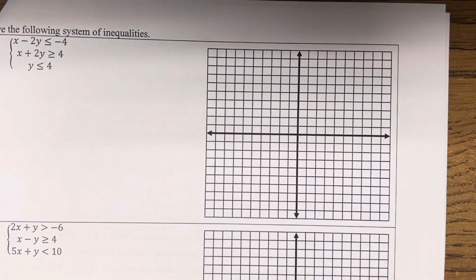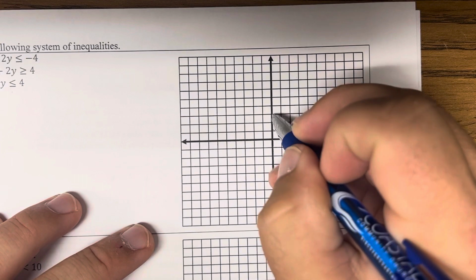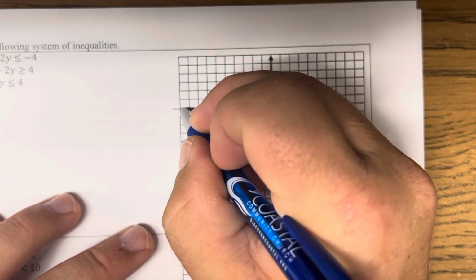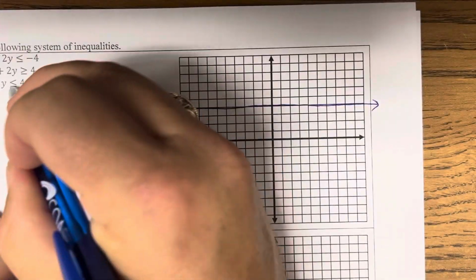All right, so now we're going to graph the system of inequalities. And so for my first one, the easiest one to graph is going to be this y is less than or equal to 4. And so 1, 2, 3, 4, it's going to be a solid line because it has the equals on it.